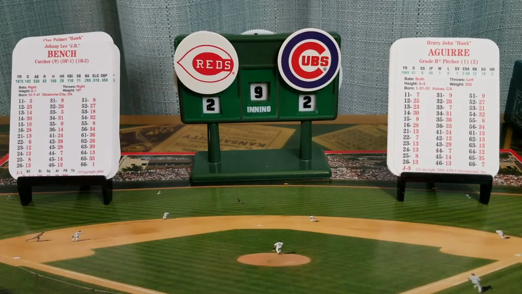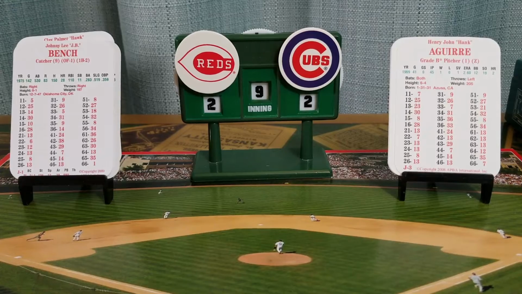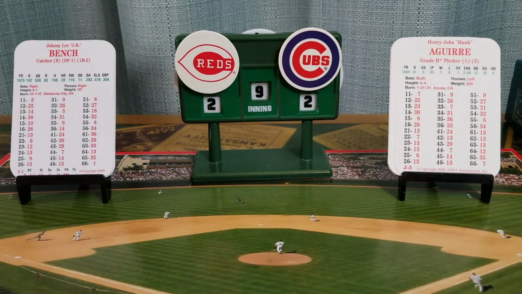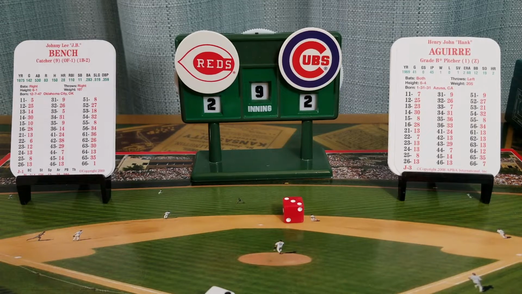We go to the 9th inning. The new Chicago pitcher will be Hank Aguirre, who was the 1962 American League earned run leader. It's a good pitcher, pitching in relief now, 2.6 ERA. He's a grade B pitcher with a Z modifier. Johnny Bench will lead off the 9th for the Reds. Here's the pitch to Bench. Ground out to second base.